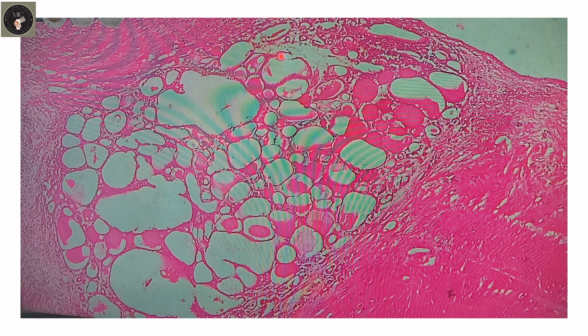So look at the histology. The pathology showed that this was actually thyroid tissue. So diagnosis, mature cystic teratoma.